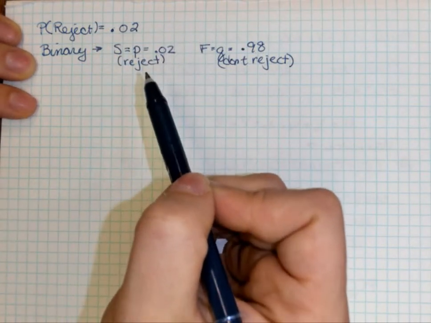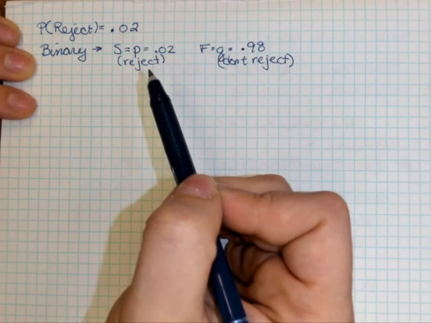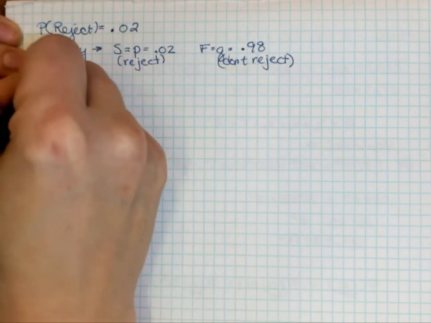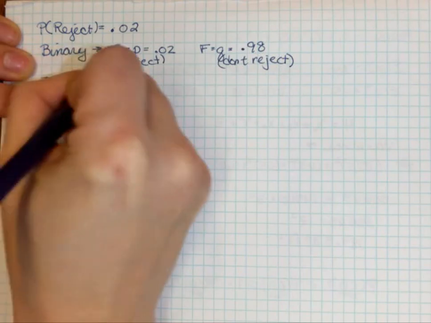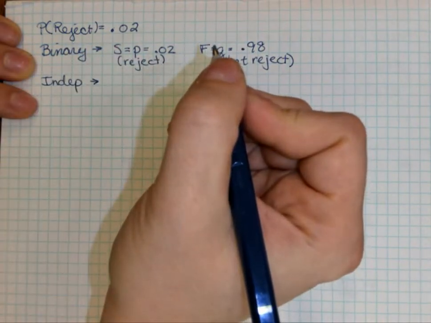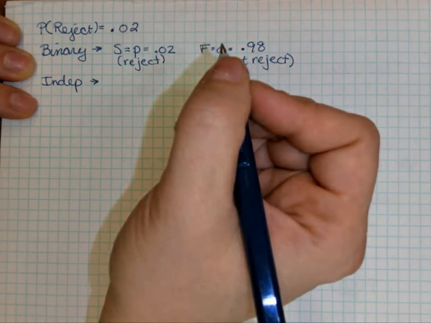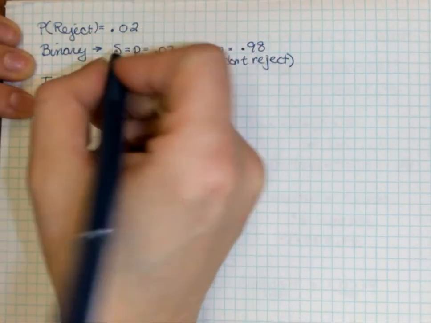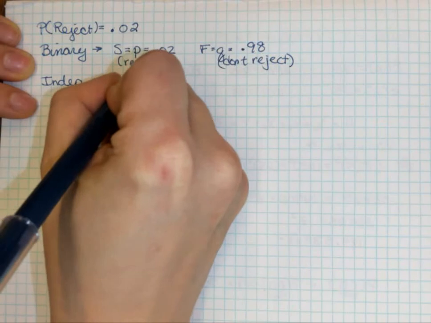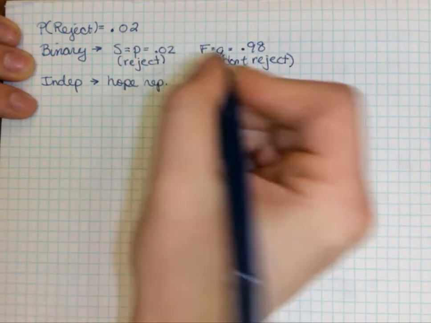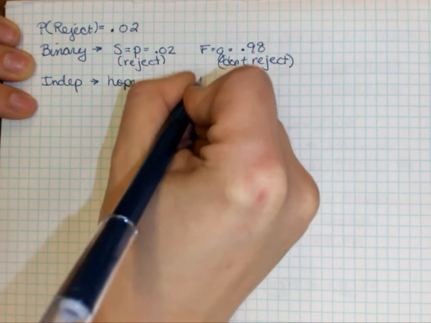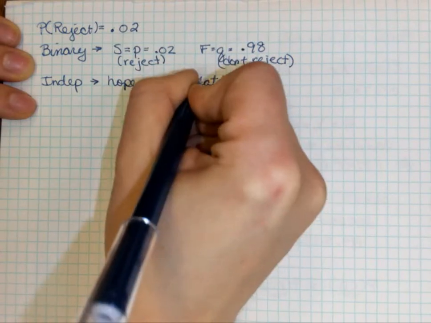So we have binary. What else do we need? Independence. What do you think? It didn't say. So if they don't say, we what? Hope it's representative. Okay.